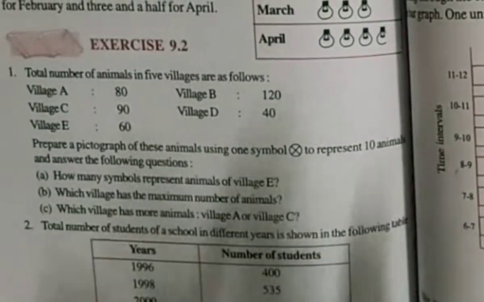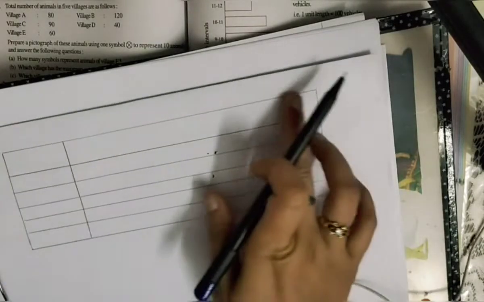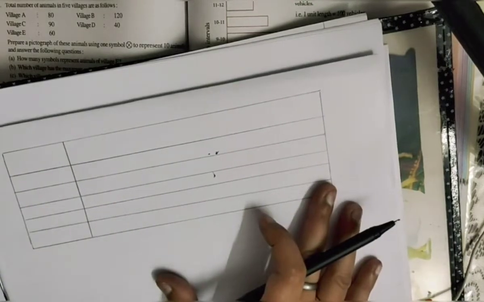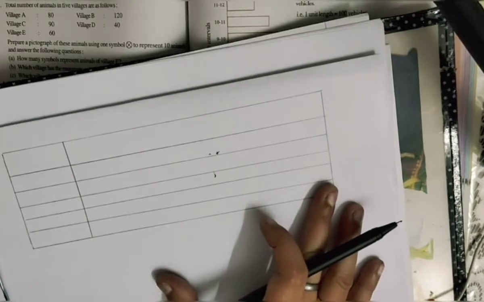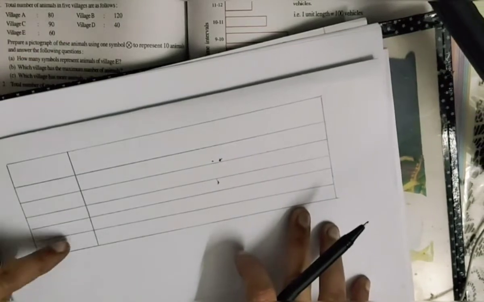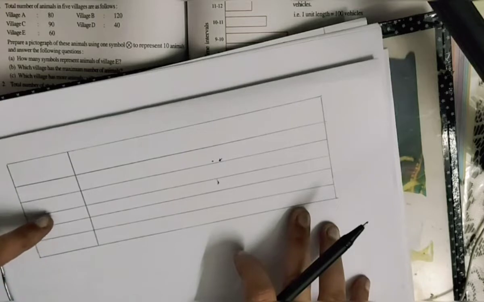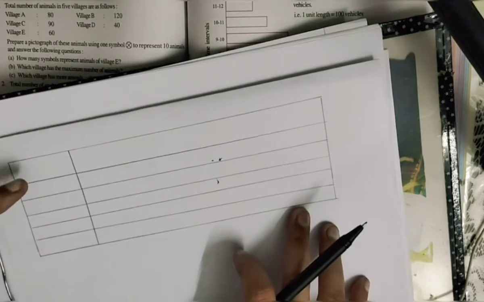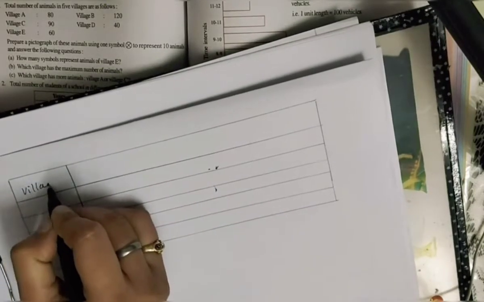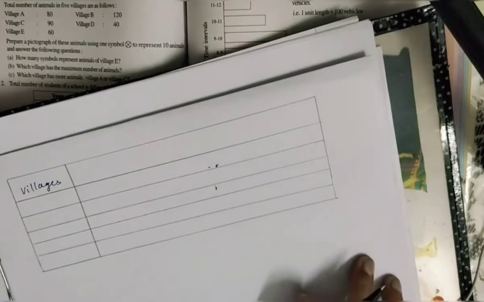So first thing is to draw the pictograph. So now you can see I have drawn a table like this. So on what basis we can draw a table? Means how we can count how many rows or columns we required. So you can see here there are 5 villages given, means definitely we need 5 rows. So 1, 2, 3, 4, 5, you can see these rows. Now 6th one is to write what we are going to write here, means about the villages it is given. So we can write here villages, means for the heading we need to write here.